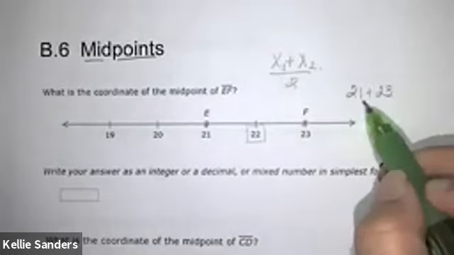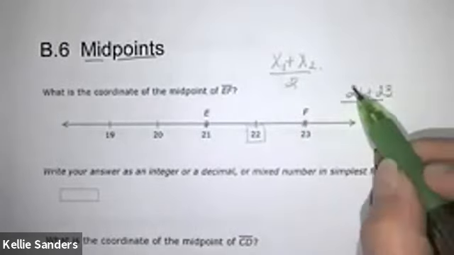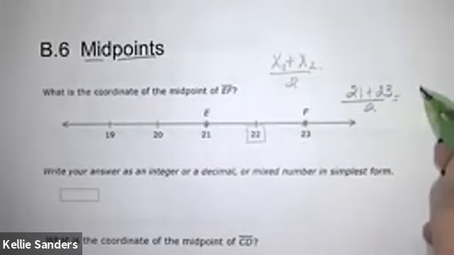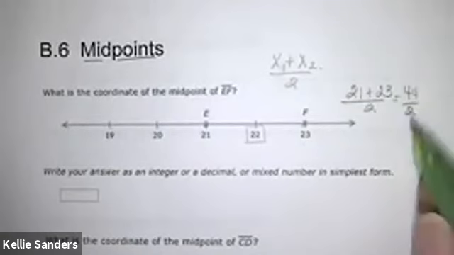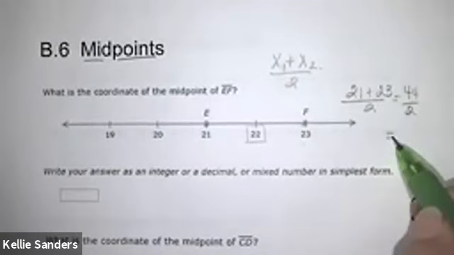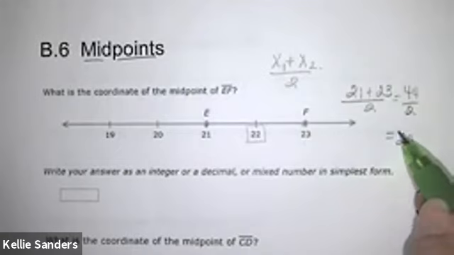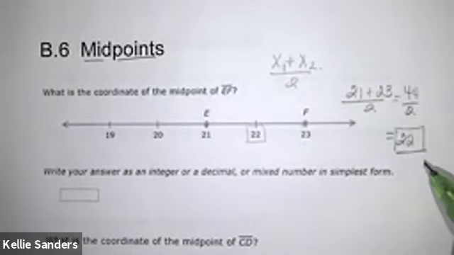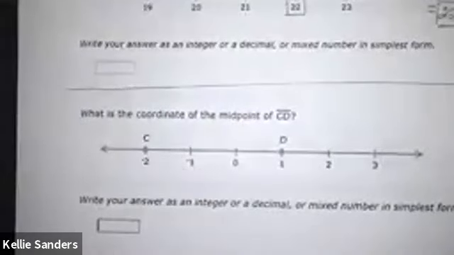So 21 plus 23 divided by 2. You would add these up first. 21 plus 23 is 44. Now we're going to divide by 2. 44 divided by 2 is 22. And that's what you're going to do every single time on this lesson, I think. It's been a while since I've looked at it. Okay. What is the coordinate? So there's 22.